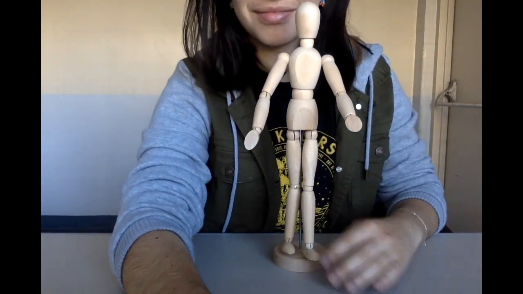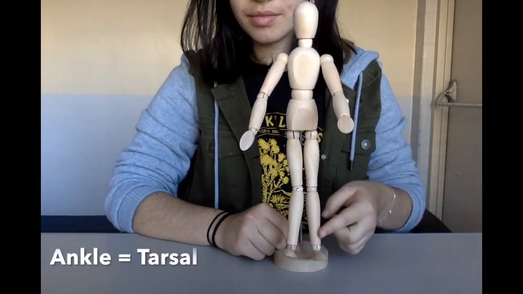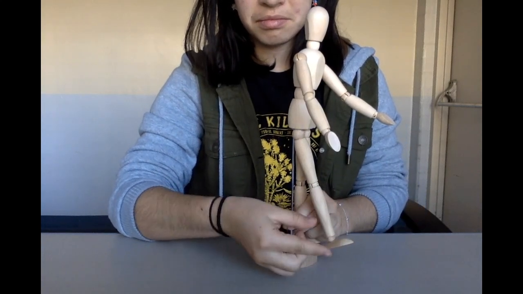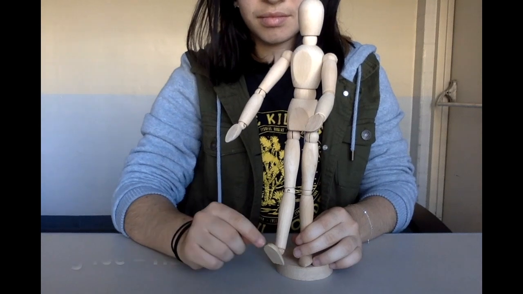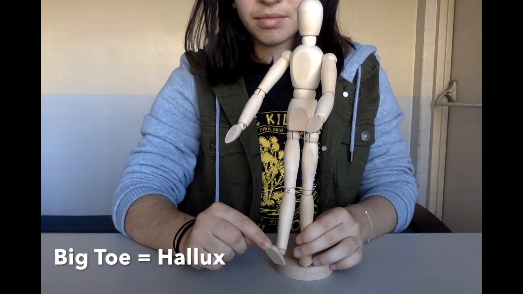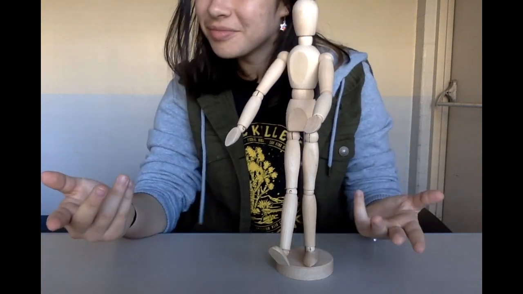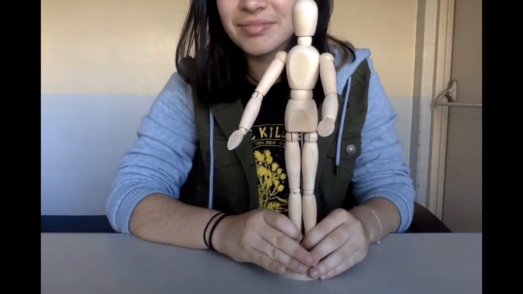Another Rachel Koch mnemonic. The ankle is known as the tarsal because if you were wearing an anklet, it might have tassels on it. Next is our big toe, which is known as the hallux, and now this one is a bit of a stretch, but if you have halitosis, your breath smells bad, and your feet also smell bad.